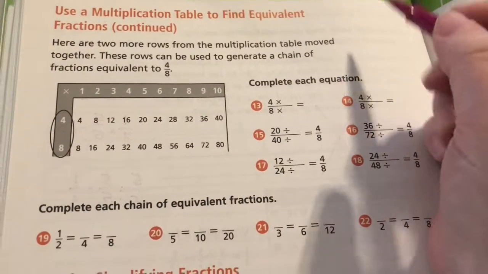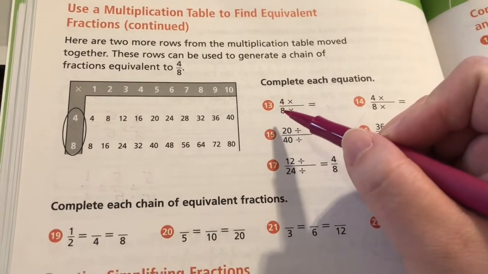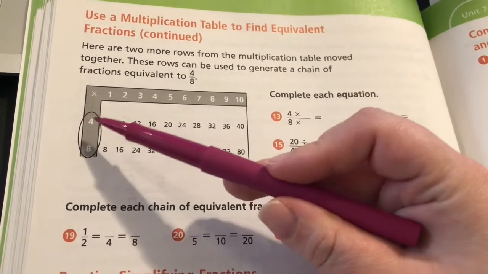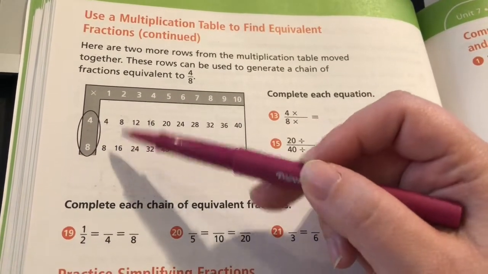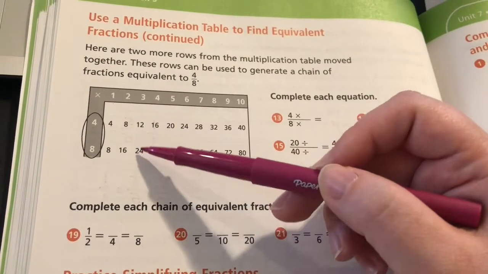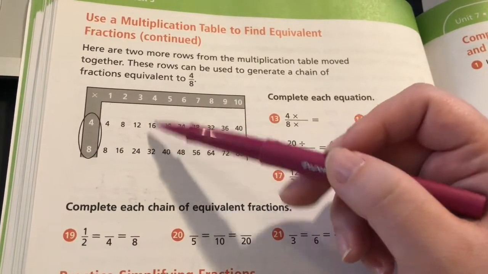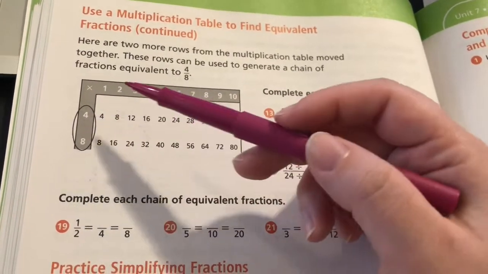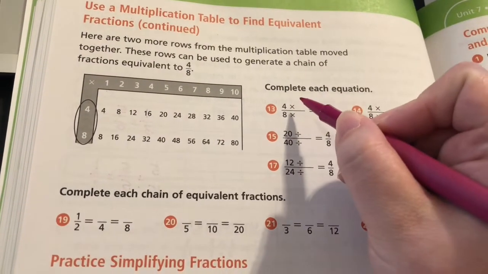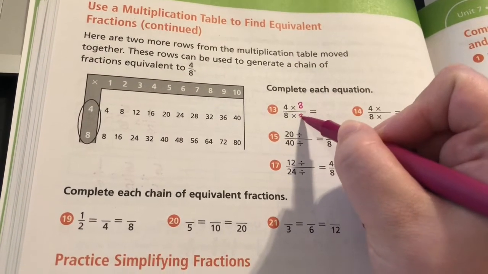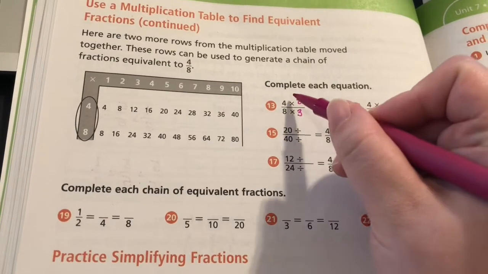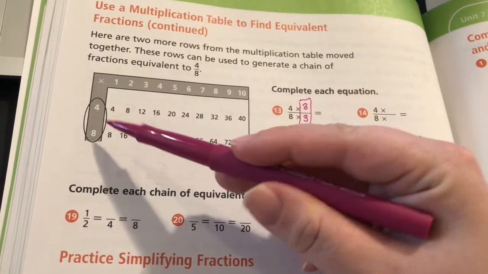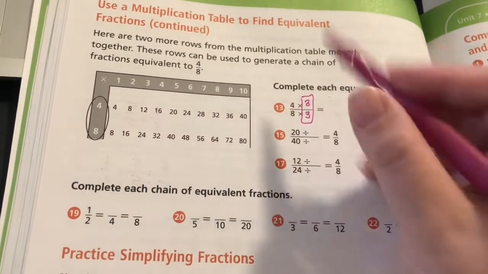Here are 2 more rows. Okay, complete each equation. So 4/8 times, oh, it looks like we can do 4/8 times 2/2 will get us that. 4/8 times 3/3 will get us that. 4/8 times 4/4 will get us that. So, what do we want to do here? 4/8 times, do we want to do 3/3? We can do 3/3 here. As long as the top and the bottom are the same, we can do really any one whole fraction, okay? So 4/8 times 3/3 would be 12/24.